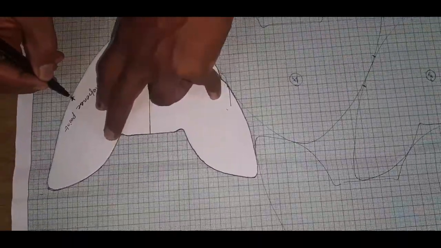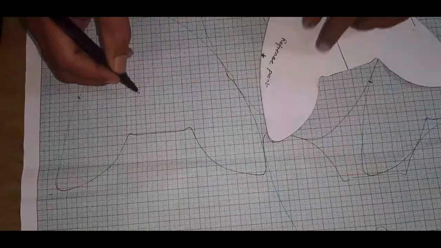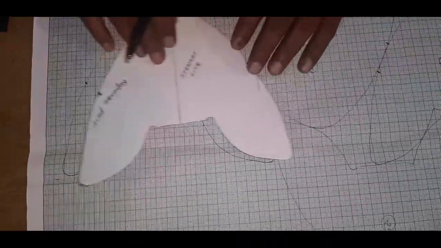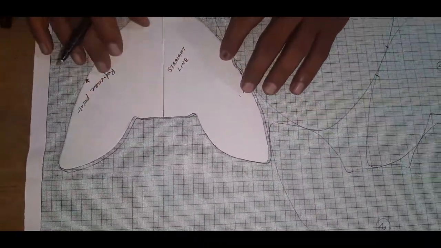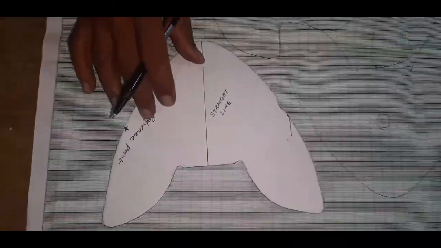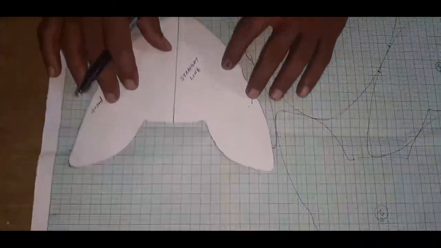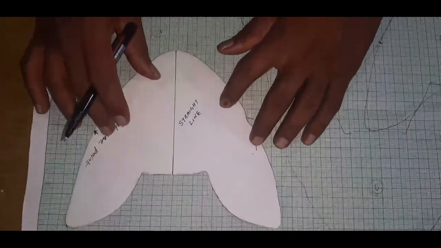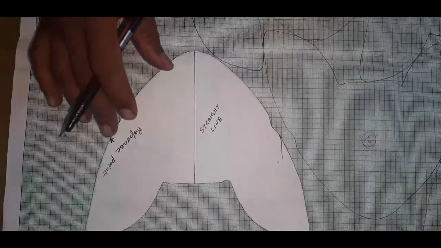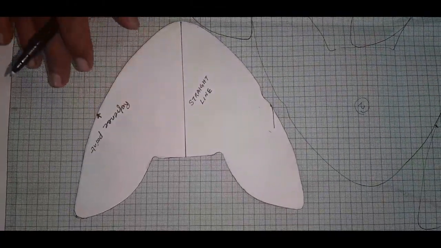Transfer the reference point on the graph paper. Mark 5. See, in the sixth pattern, there is another option. It should touch. See, you should not rotate the sixth pattern. It should be the same as the fifth pattern. It should touch 2 and 5 or 4 and 5.